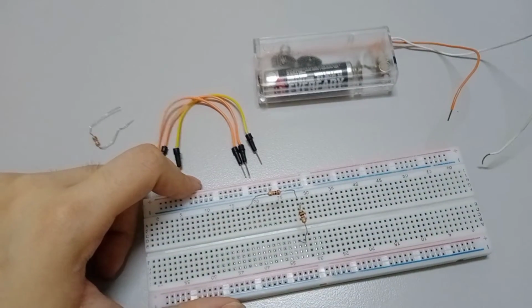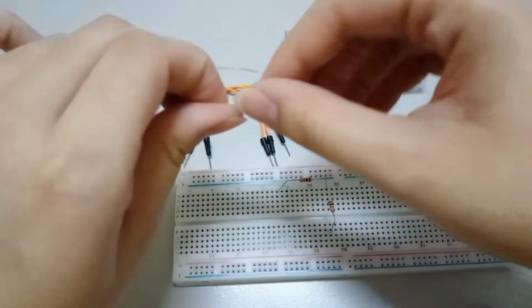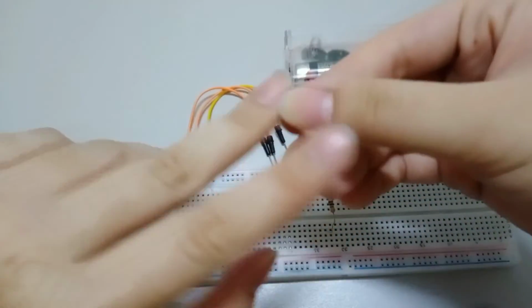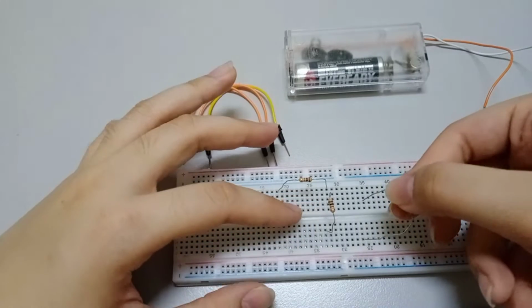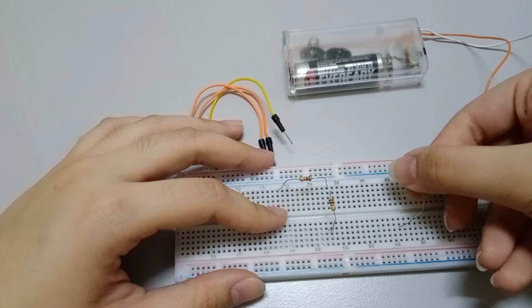For the third resistor, it will be connected in the same way as the second resistor. So we connect in here.